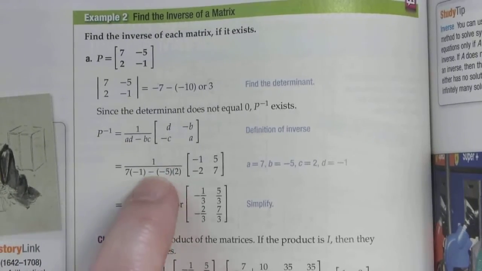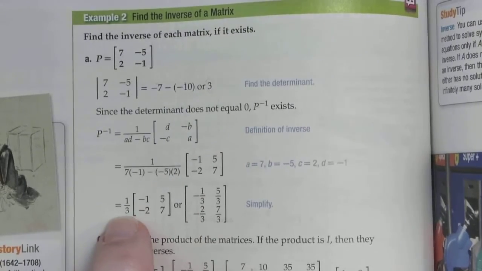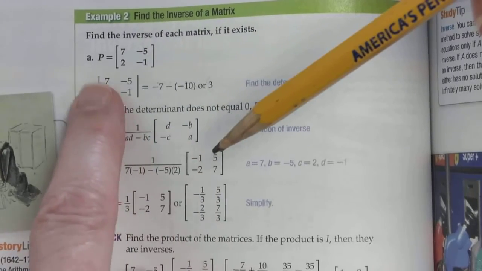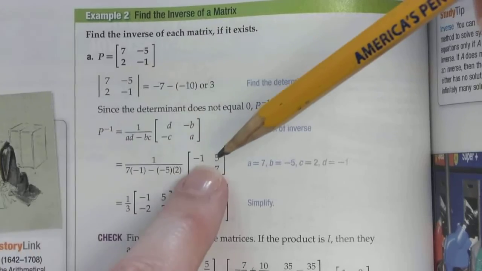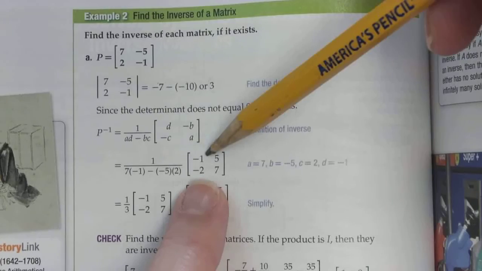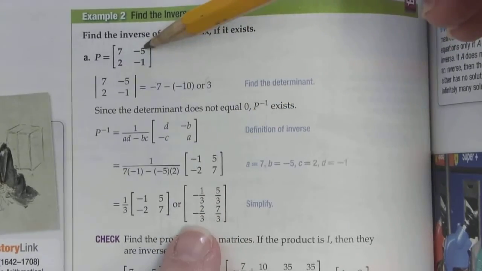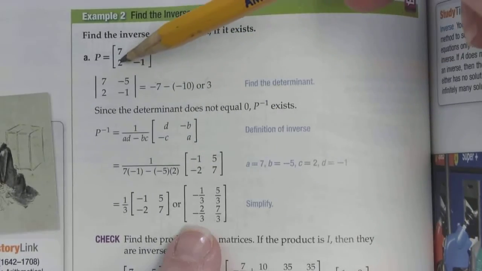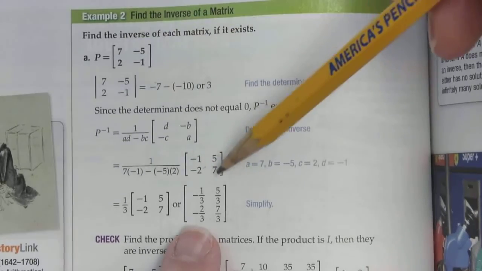They've already worked it out, so I don't know why they're working it out again, but anyway. So it's 1/3, and then you have to follow the pattern, D. Remember, this is A, B, C, D, so -1 goes here. Opposite of B goes here, so that's going to be -5. Oh, I'm sorry, it is -5. It's going to be +5, it's the opposite. The opposite of C goes here. That just turns into the opposite. And then A goes right here.